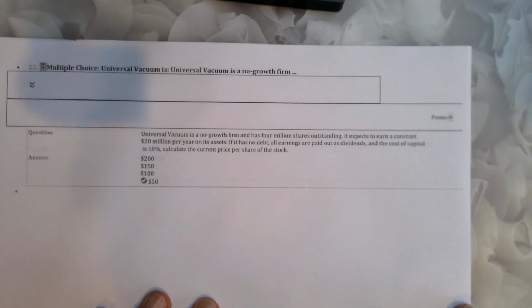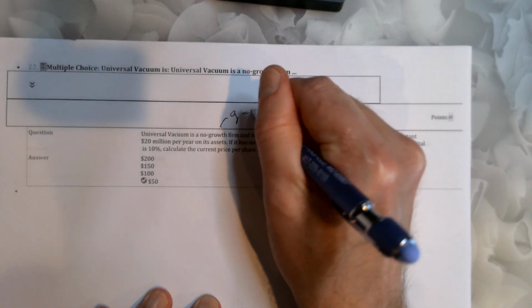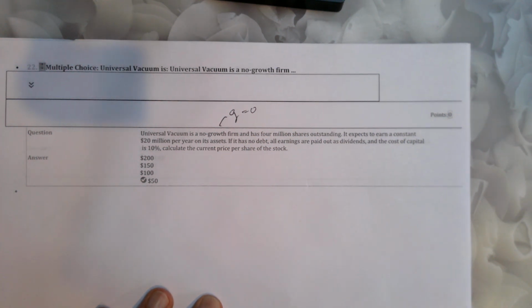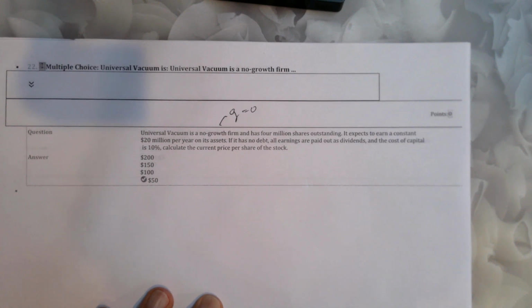Universal Vacuum is a no-growth firm. G equals 0. Has 4 million shares outstanding. It expects to earn a constant $20 million per year on its assets. It has no debt. All earnings are paid out as dividends, and the cost of capital is 10%. Calculate the current price per share of the stock.